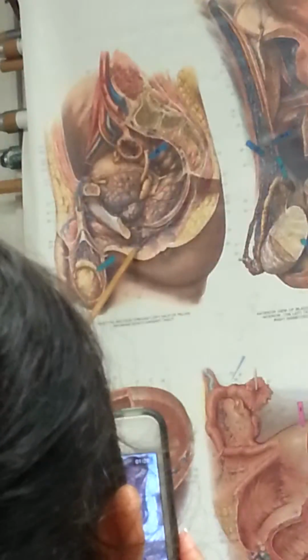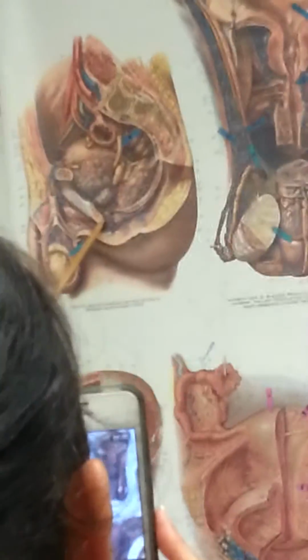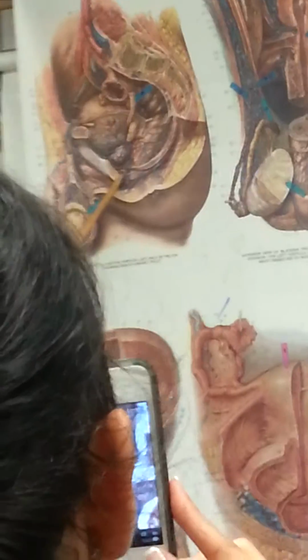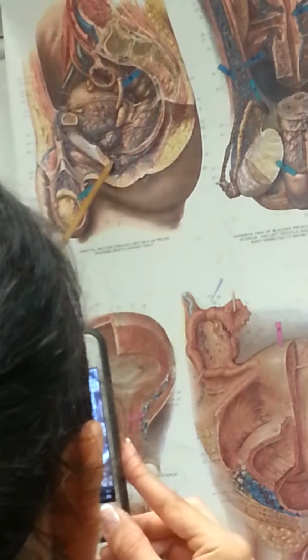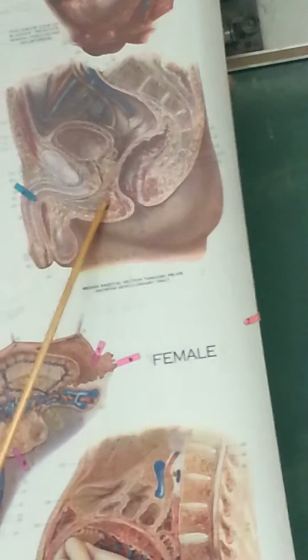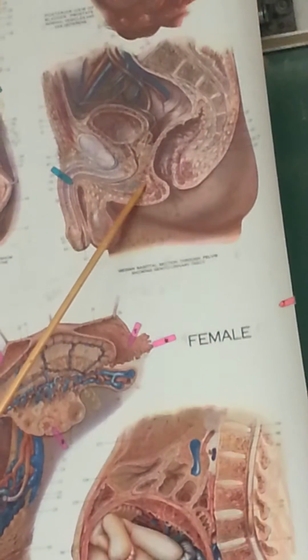Inferior to the prostate, so you're looking at this number 33, little bulb here, that's the bulbal urethral glands. So see here, or over here, bulbal urethral glands.